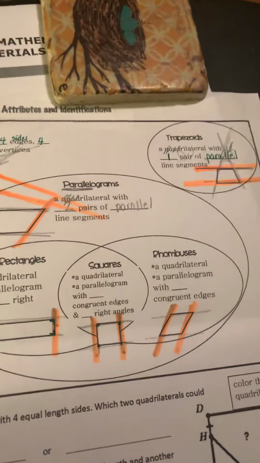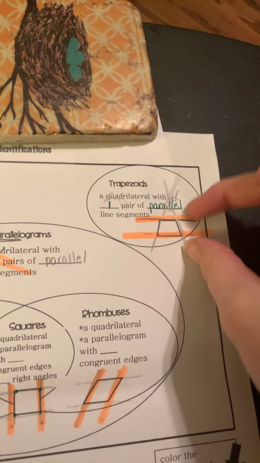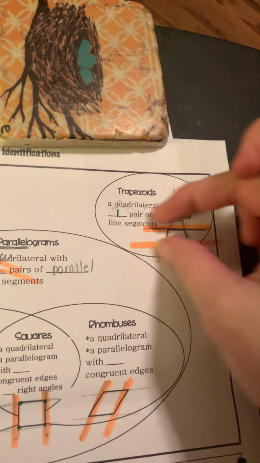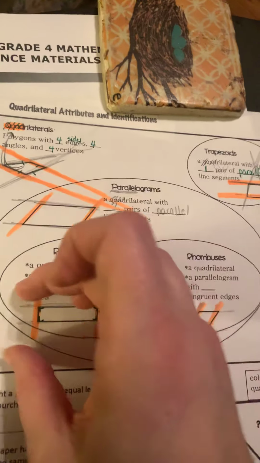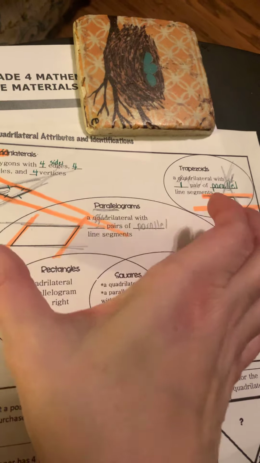Sounds like Baymax. One set, you're trapped. You're trapped right here in this one set. There's only one way to go. Trapezoid. Parallel, parallel, parallelogram. All of these are parallelograms. Well, then you get specific.